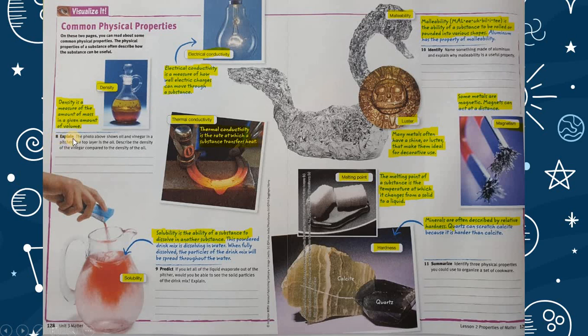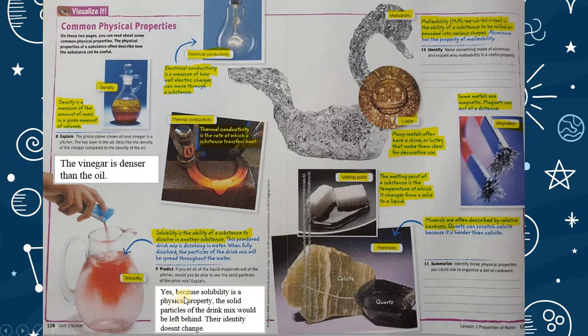Now let's explain. The photo shows oil and vinegar. What is the difference? The vinegar in this case is denser than the oil. Now we are going to predict. If you let all the liquid evaporate out of the pitcher, will you be able to see the solid particles of the drink mix? Can you explain? Let's see what the answer is. Yes, because solubility is a physical property. The solid particles of the drink mix would be left behind. Their identity doesn't change. Very good.